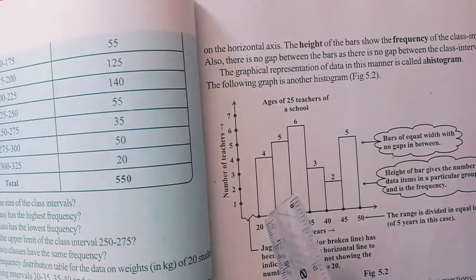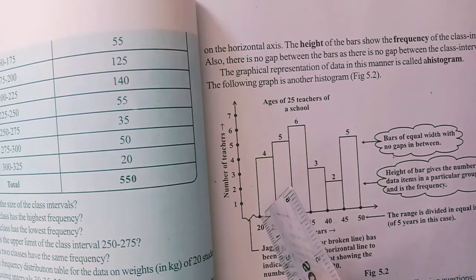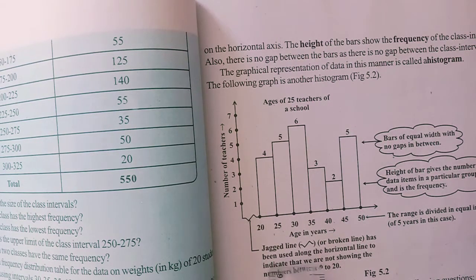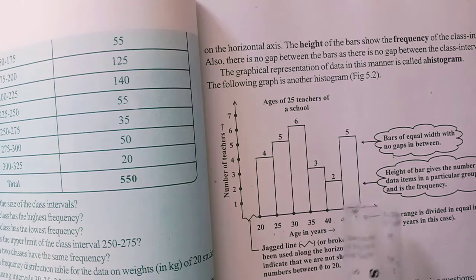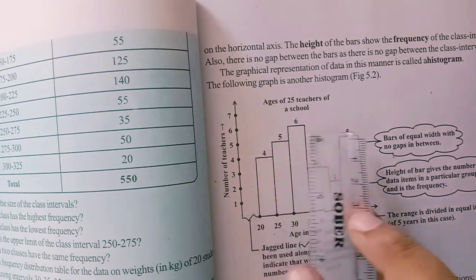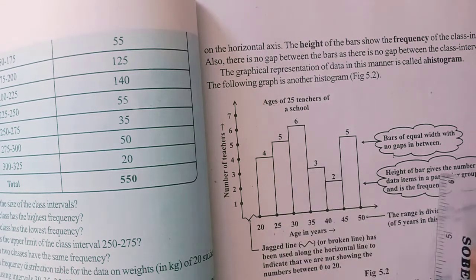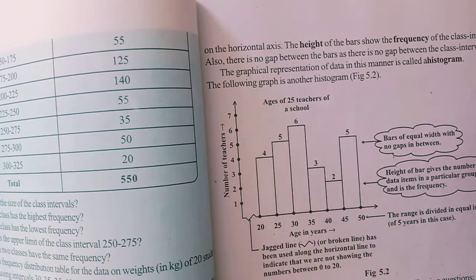Now here we need to start directly from 20, so 0 to 10, 20 is not required. So we put a jagged line, which represents the continuity of the graph on the x-axis. Here we can see that the bars with equal widths are given, and the heights of the bars are according to the frequency.